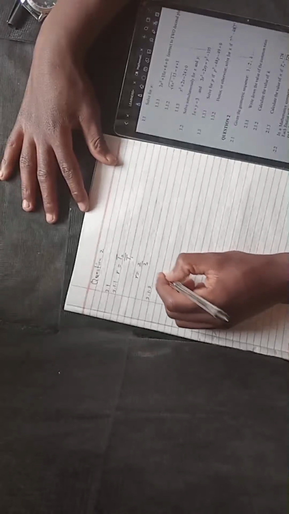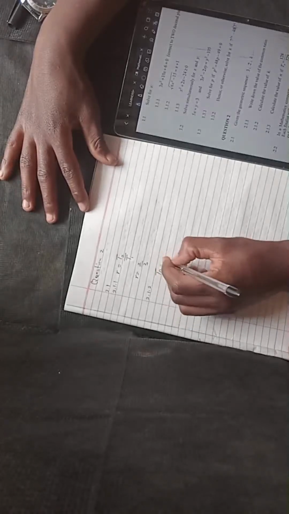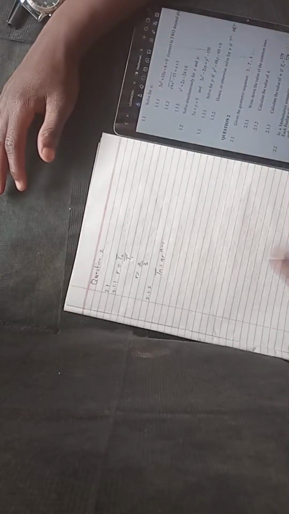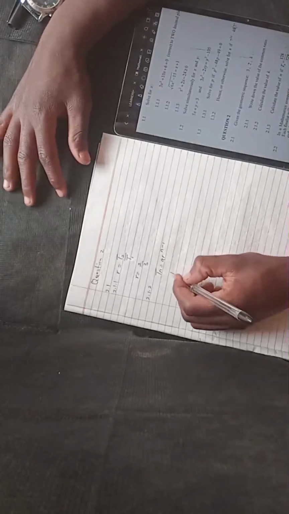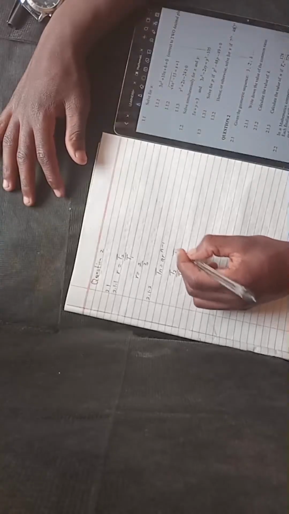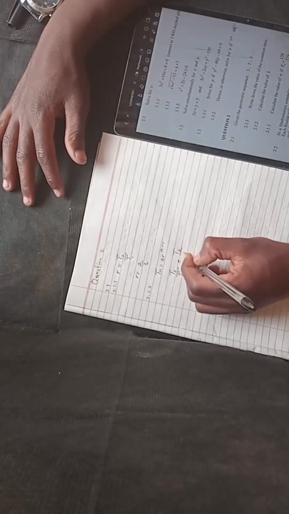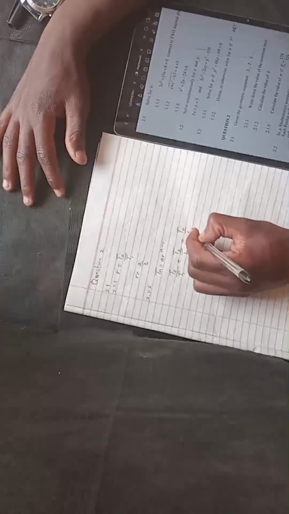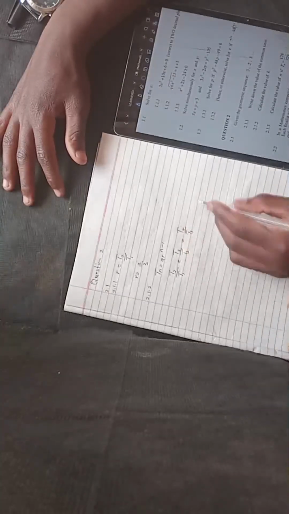In any geometric sequence, this is the common formula, r raised to the power of n minus 1, right? But to make matters easy, we could just say T2 divided by T1 is equal to T3 divided by T2 is equal to T4 divided by T3, but we don't have T4. So we could just end it here.